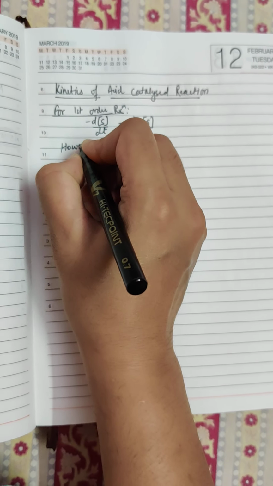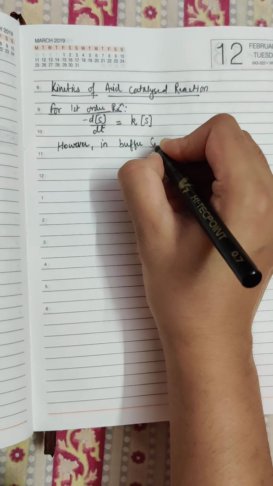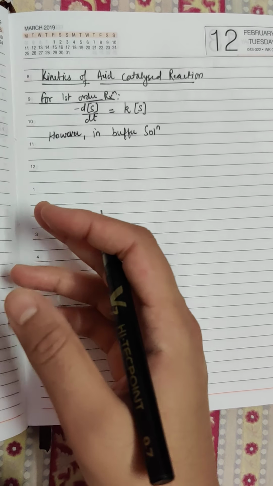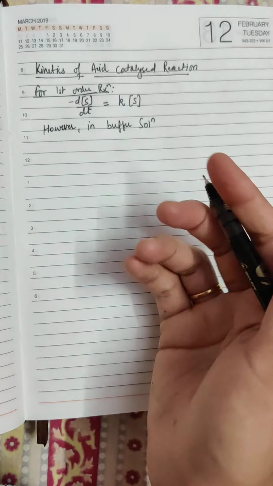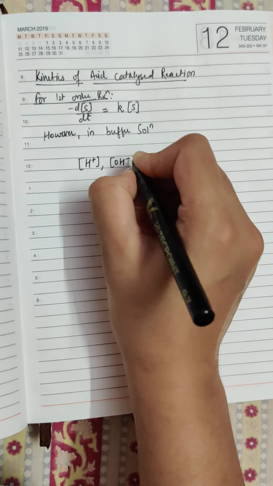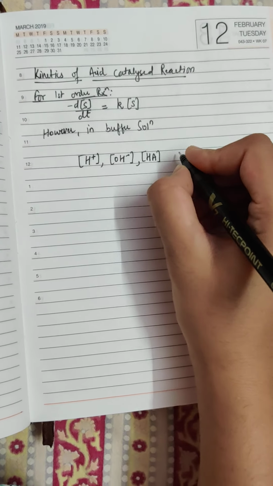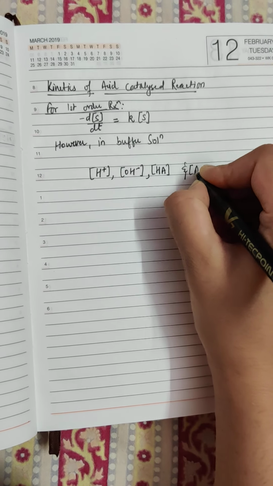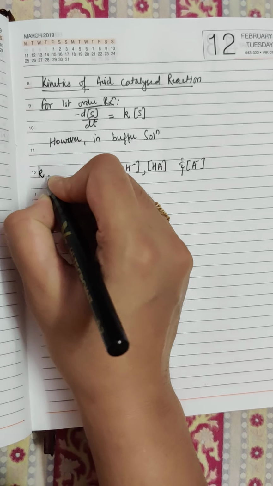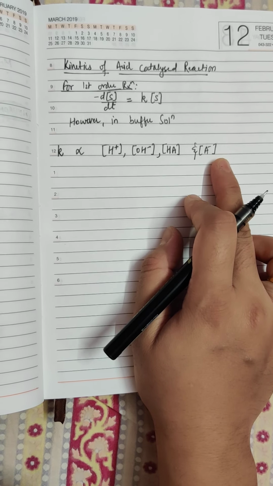However, when we have a buffer solution, in case of buffer solution, what happens? The first order rate constant K for a reaction may depend linearly on the concentration of proton, the concentration of OH negative, the concentration of our acid, that is let's suppose HA, and the concentration of our conjugate base. Alright, so our rate constant depends linearly on these factors.